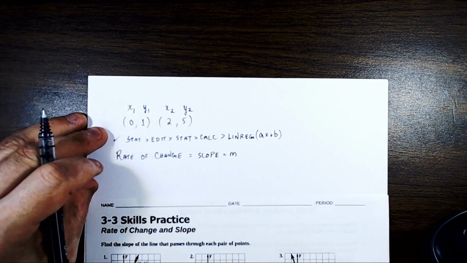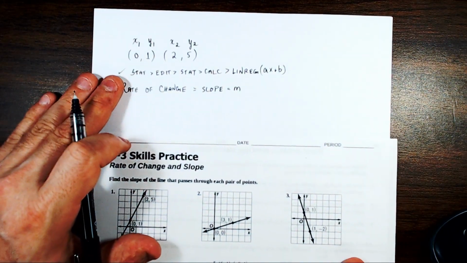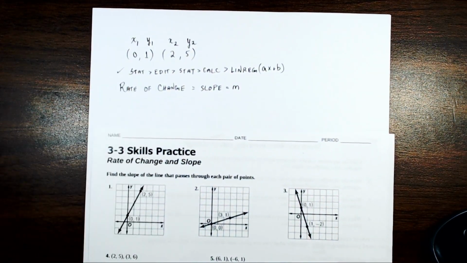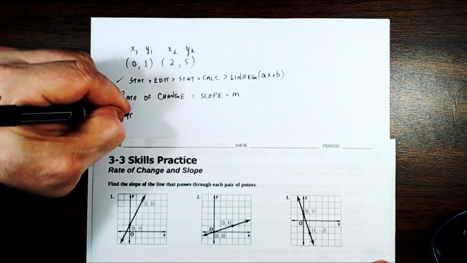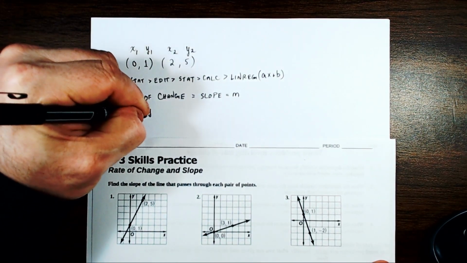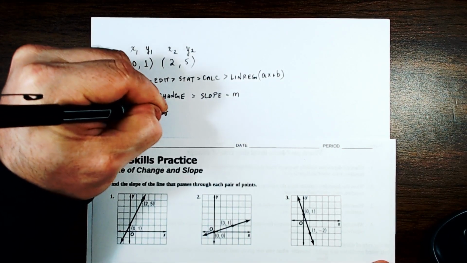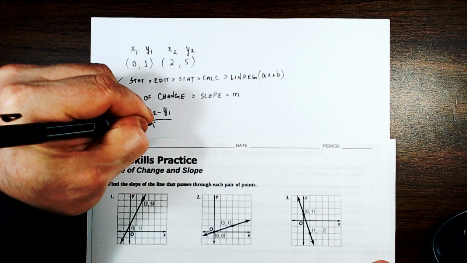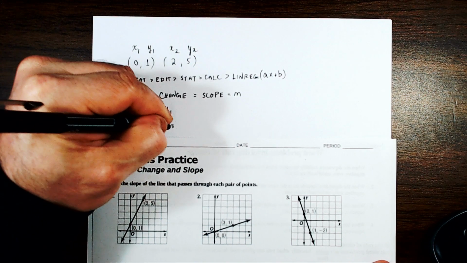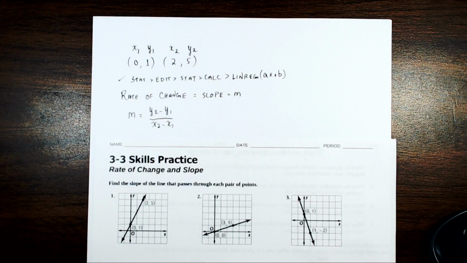So in order to compute these values, there's a formula for slope. That is m equals y2 minus y1 over x2 minus x1. And this computes the rate of change, or the slope.